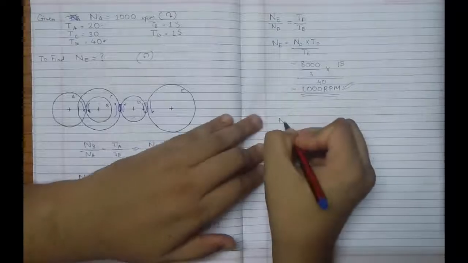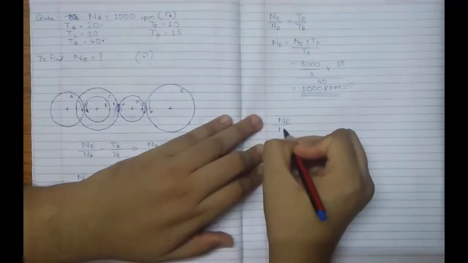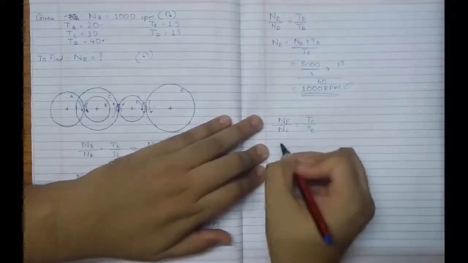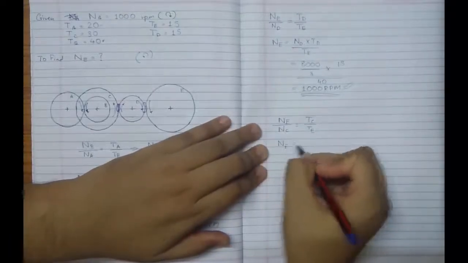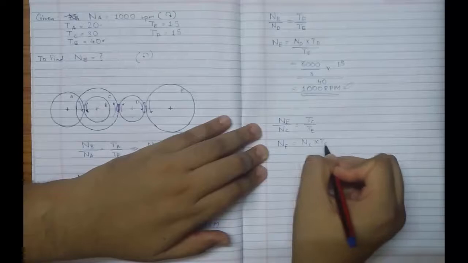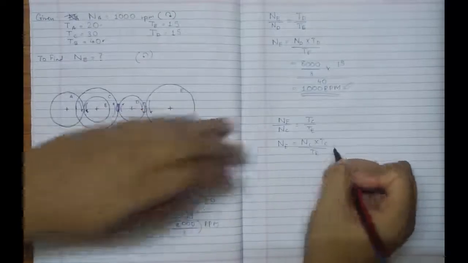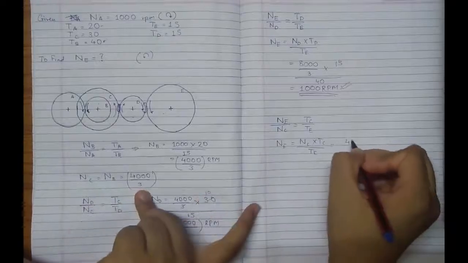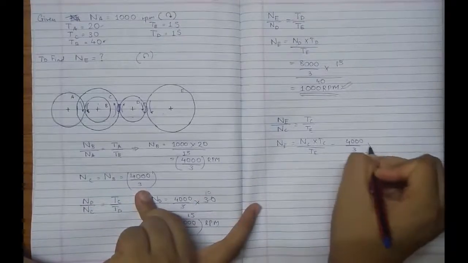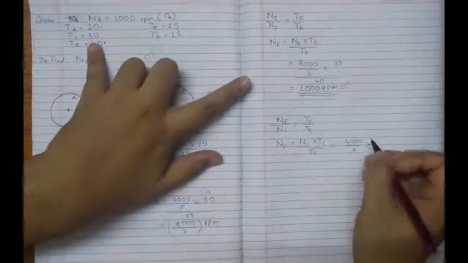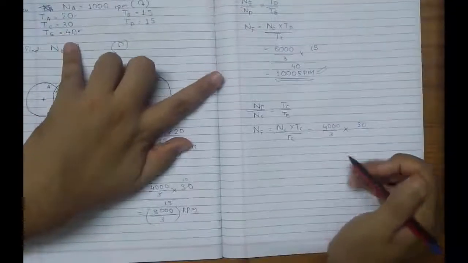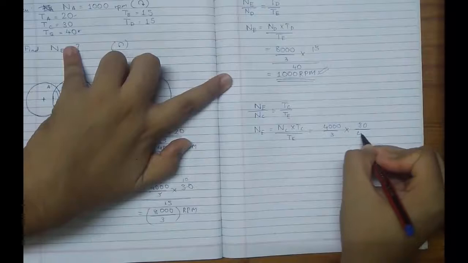So we can do RPM of E upon RPM of C is number of teeth of C upon number of teeth of E. So RPM of E becomes NC into TC upon TE, which is how much? NC is 4000 upon 3, into TC, number of teeth on C is 30, and number of teeth on E is 40.